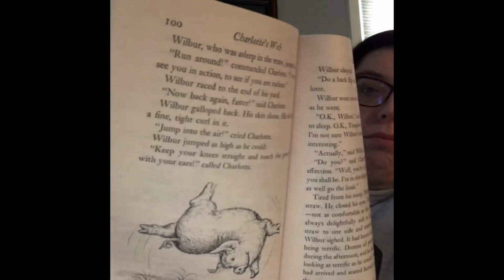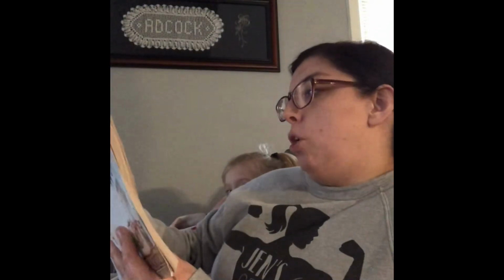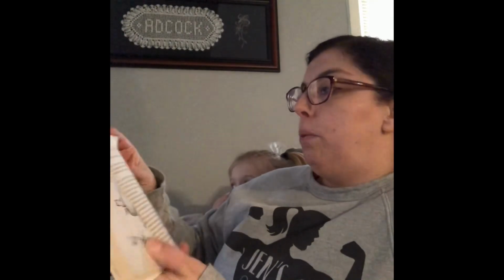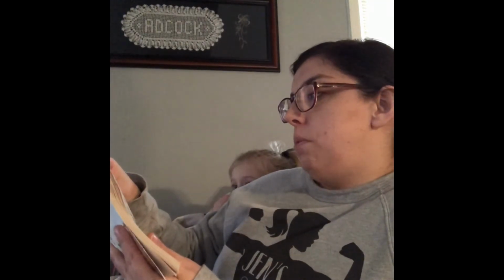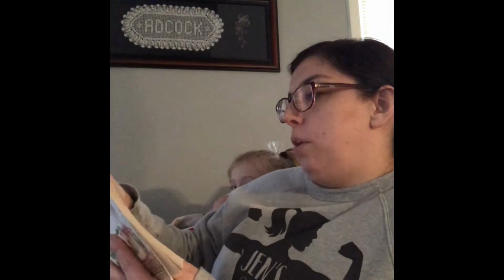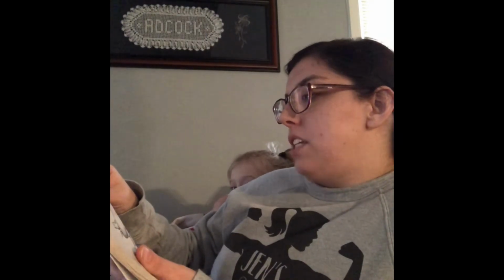"Jump in the air," cried Charlotte. Wilbur jumped as high as he could. "Keep your knees straight and touch the ground with your ears," called Charlotte. Wilbur obeyed. "Do a backflip with a half twist," cried Charlotte. Wilbur went over backwards, writhing and twisting as he went. "Okay, Wilbur," said Charlotte. "You can go back to sleep."